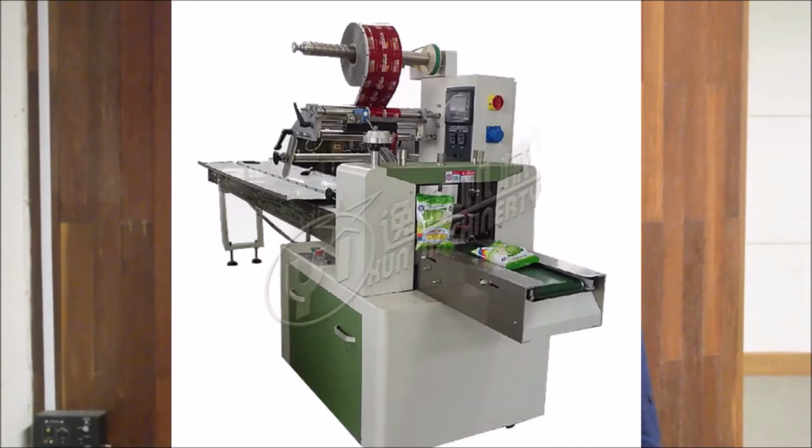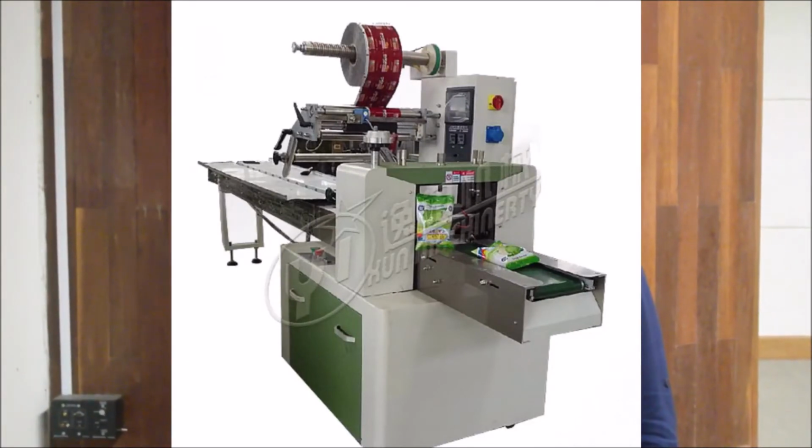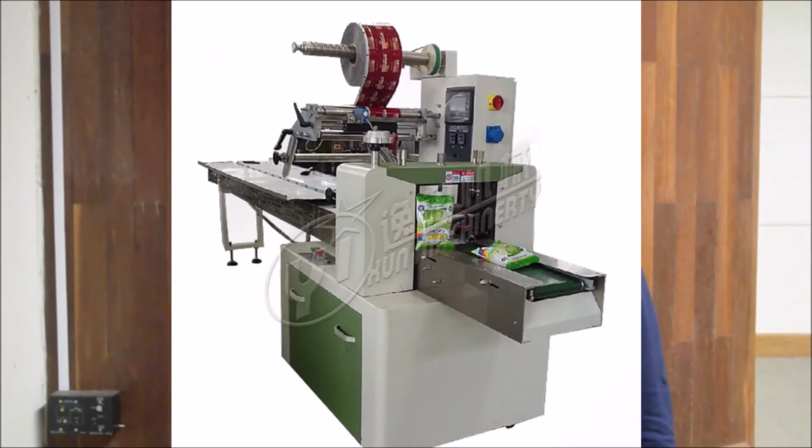The seventh machine is the pillow type packing machine. Touch screen for simple operation. All the controlling operates by the software, convenience for function adjustable and technical upgrading.